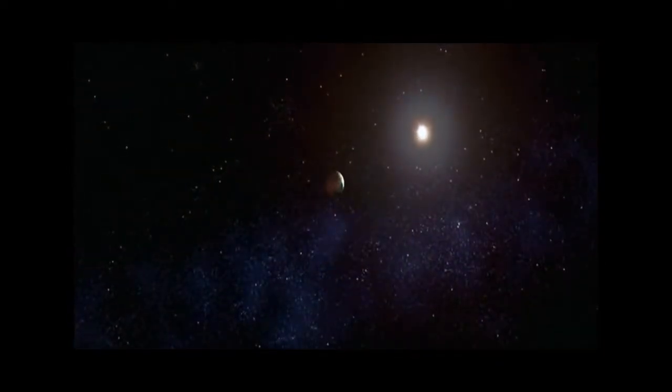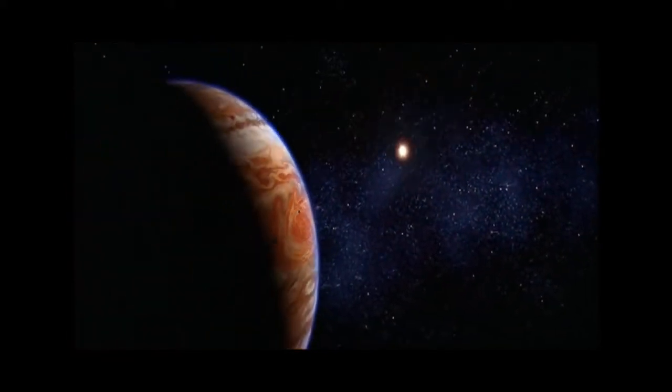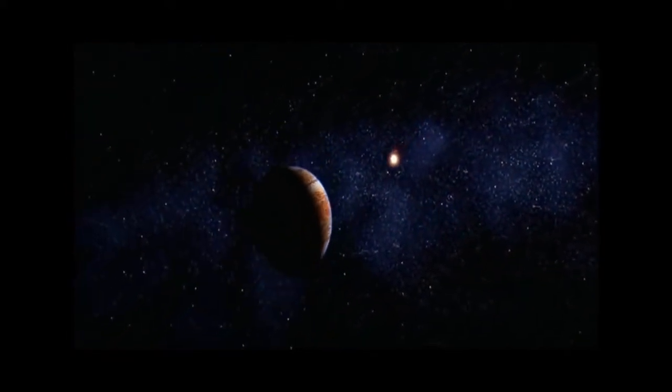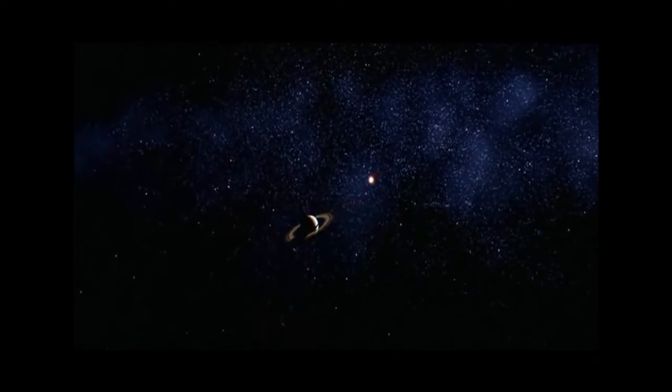It took 380,000 years for electrons to be trapped in orbits around nuclei, forming the first atoms. These were mainly helium and hydrogen. 1.6 million years later, gravity began to form stars and galaxies from the clouds of gas.